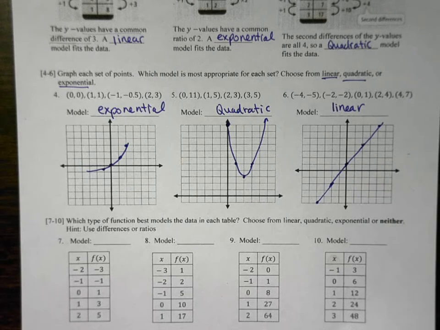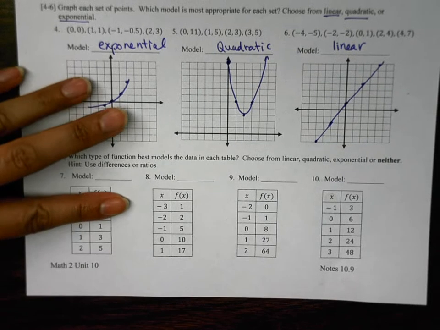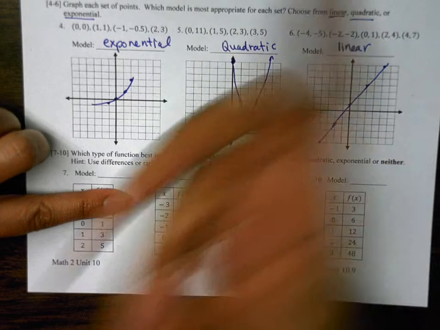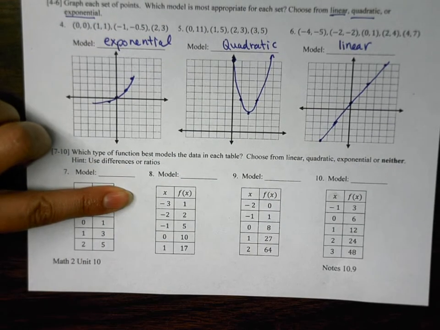Okay. Now, at the end, which type of function best models the data in each table? Choose from linear, quadratic, exponential, or neither. This is just a little thing that I do. I work with the positive numbers first, and then I look at the negative second. I know I said to look for a common difference, but really it's easy to look for a common ratio. Am I multiplying by a common number to get from 1 to 3 to 5? Yes or no? No. Okay, so it's easy to look for a common ratio.